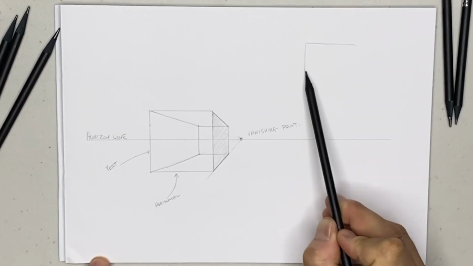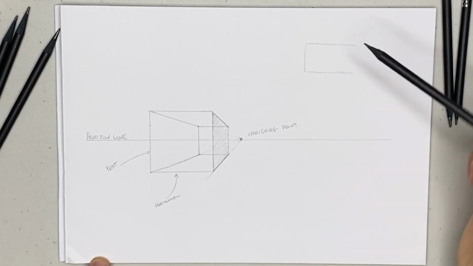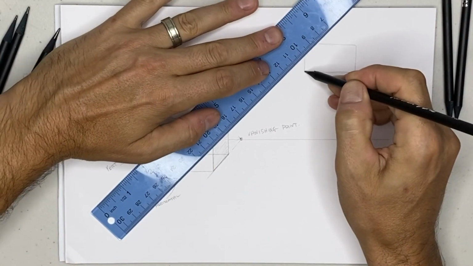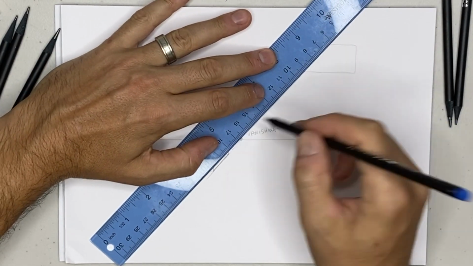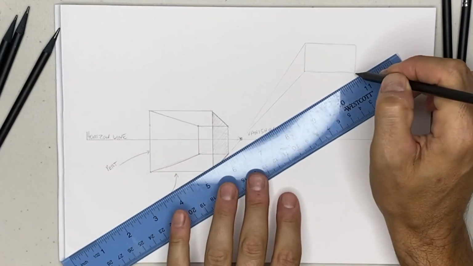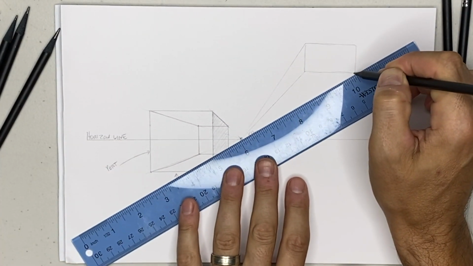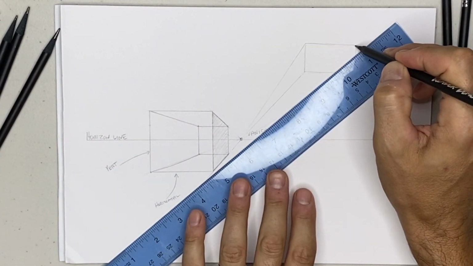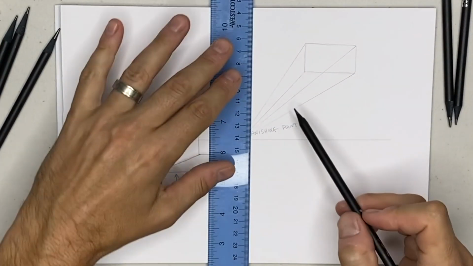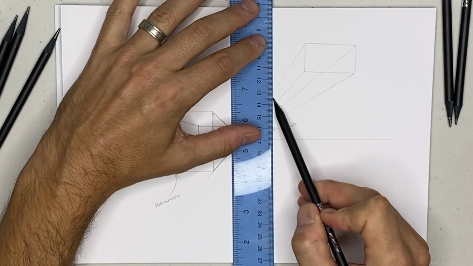It could be a rectangular shape like this, and then we'll draw those edges, those corners towards our vanishing point. And you can do whatever kinds of shapes you want here, if they're squares or any sort of box shapes like that. And then over here we're going to do a long one.